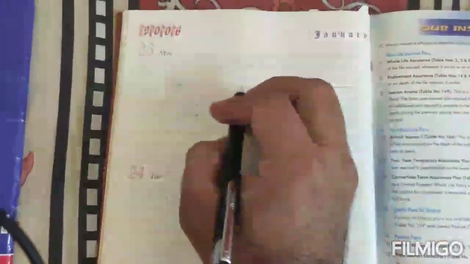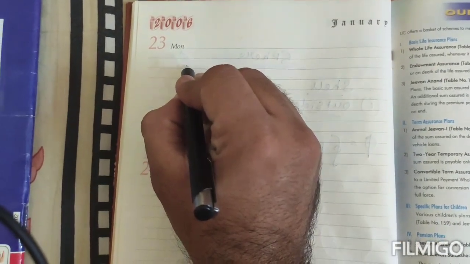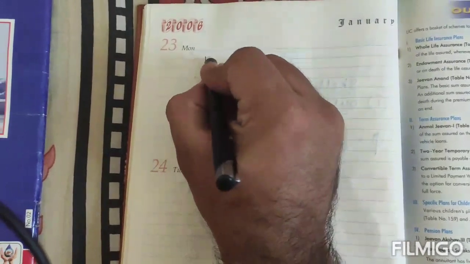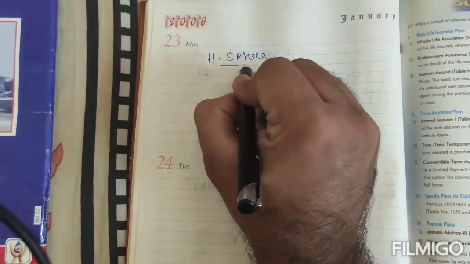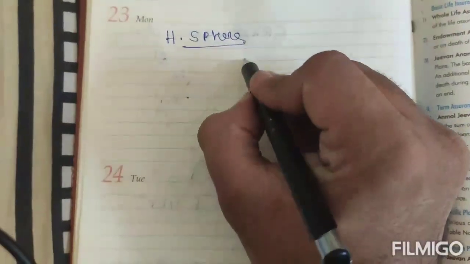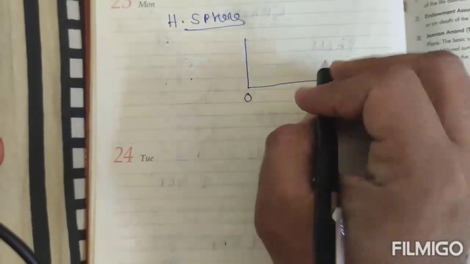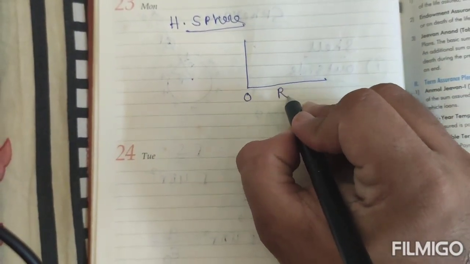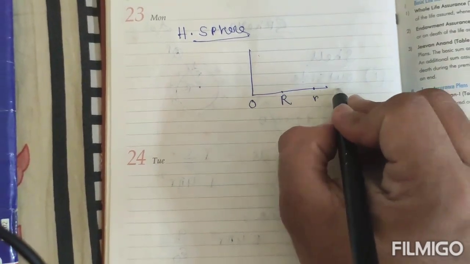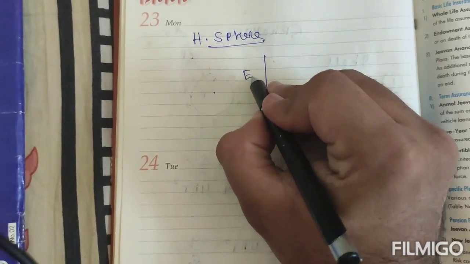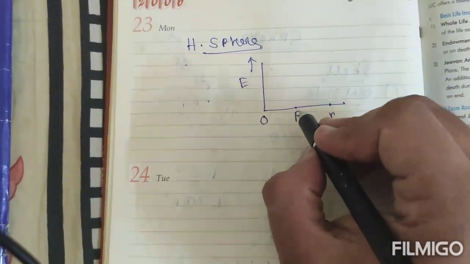Now let us draw the graph of the hollow sphere. The graph is like this: the x-axis has the origin 0, then this point capital R, and beyond that, and the y-axis is E, the electric field.